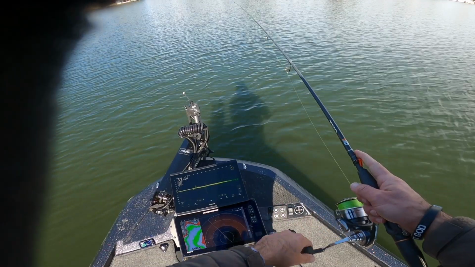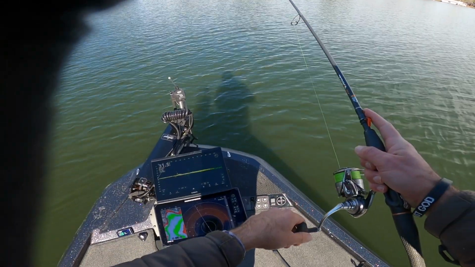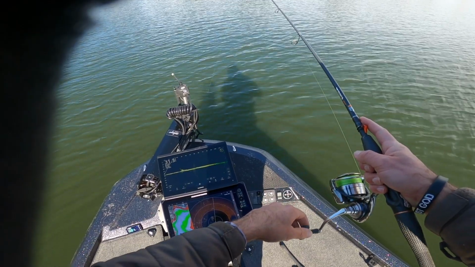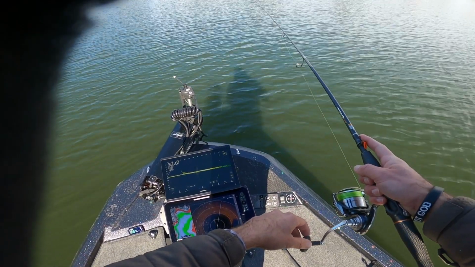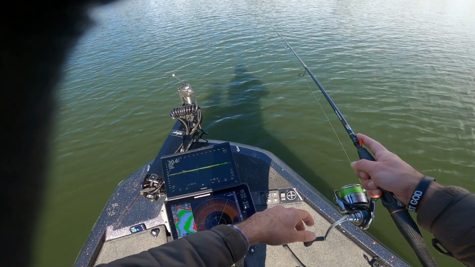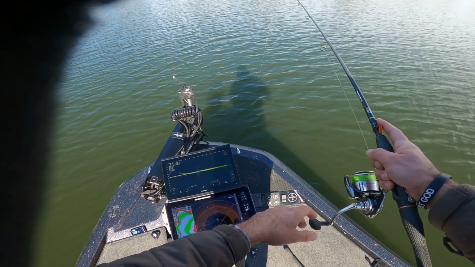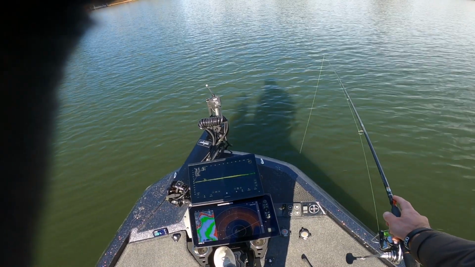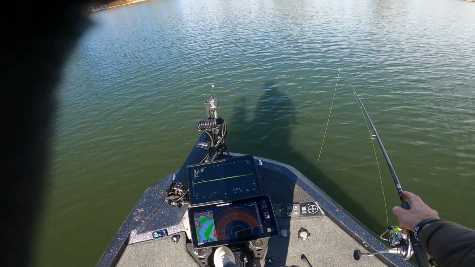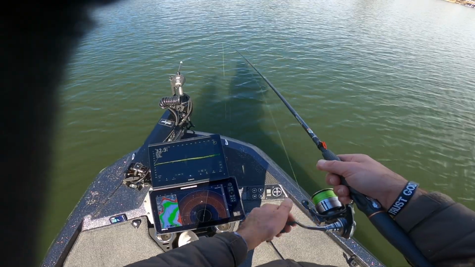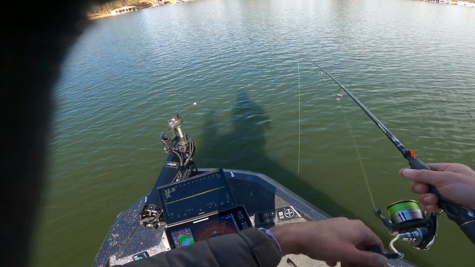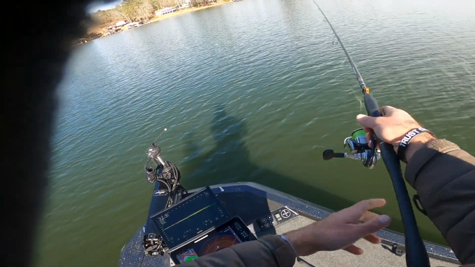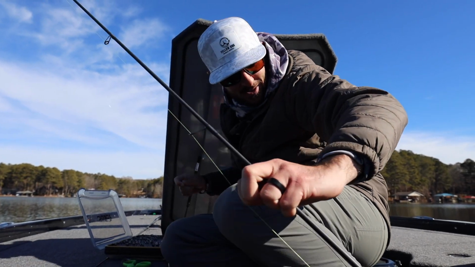Oh, here we go. Oh. This is like a school of tiny spotted bass or something. And they all came up off the bottom for it, but none of them got it. Just trying to figure out where they are.